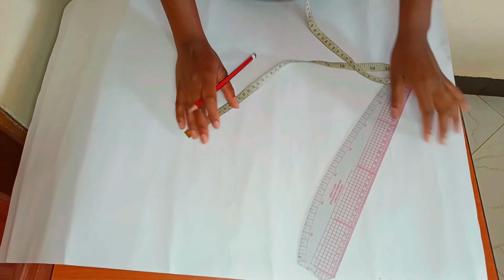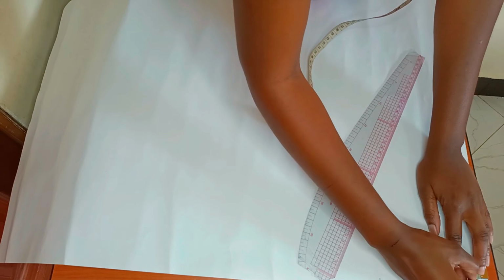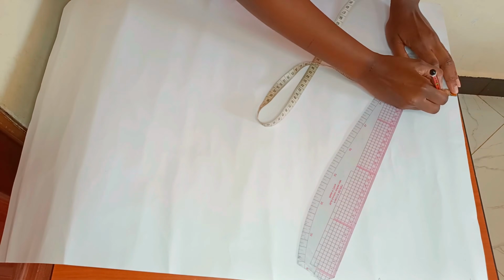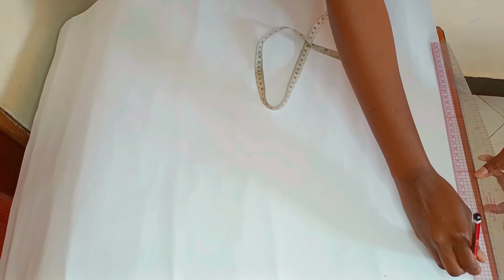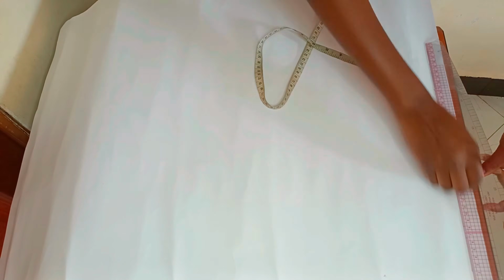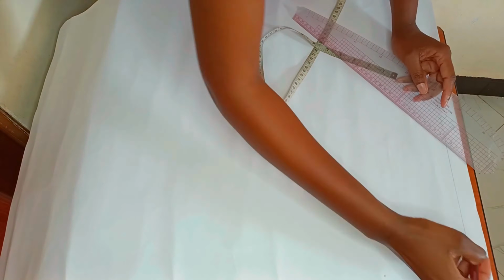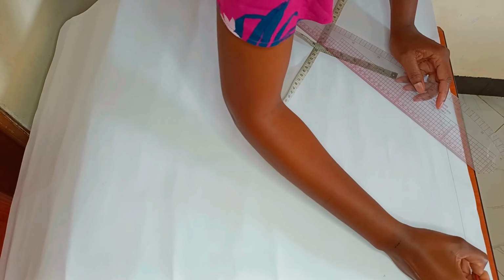From the top, come down by 1 inch and roll a straight line. This will act as our starting line and also our shoulder line. After rolling out a straight line, label this the shoulder. Now we're going to take all our vertical measurements from here.